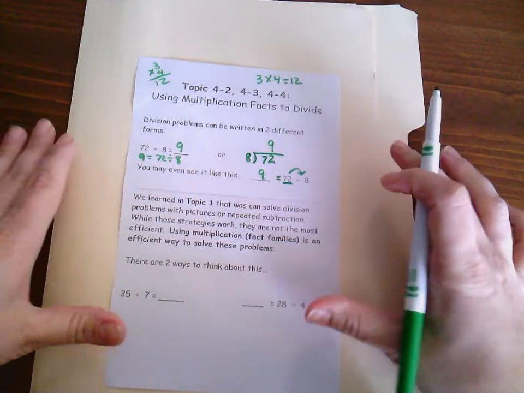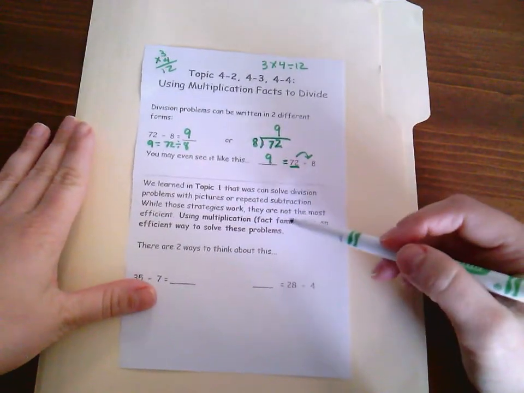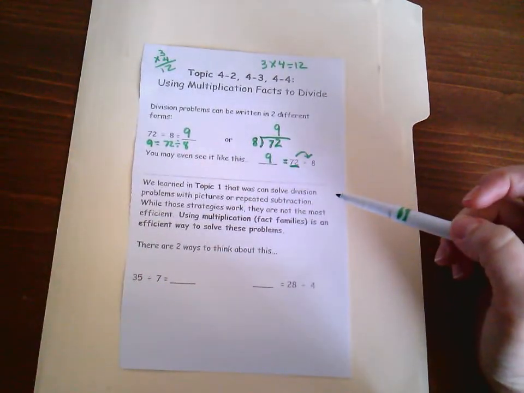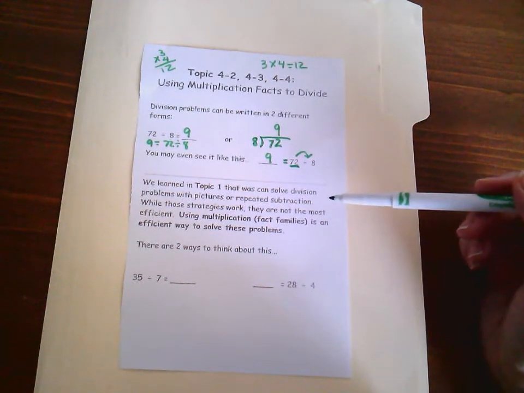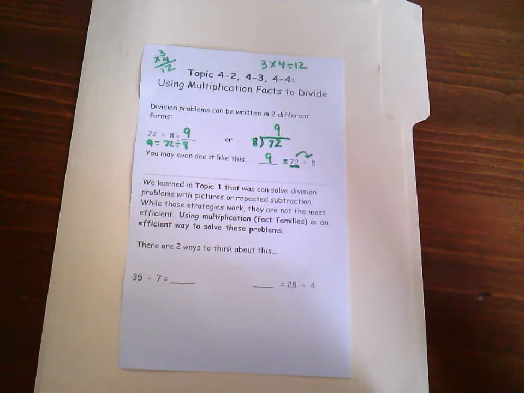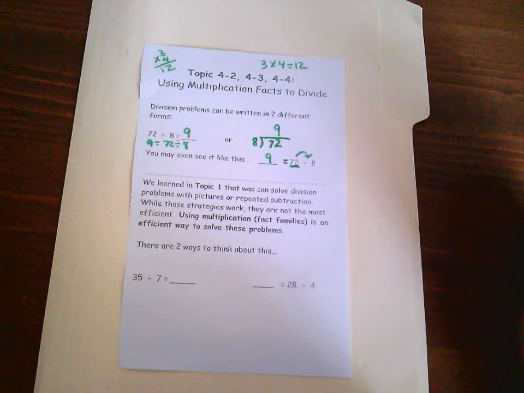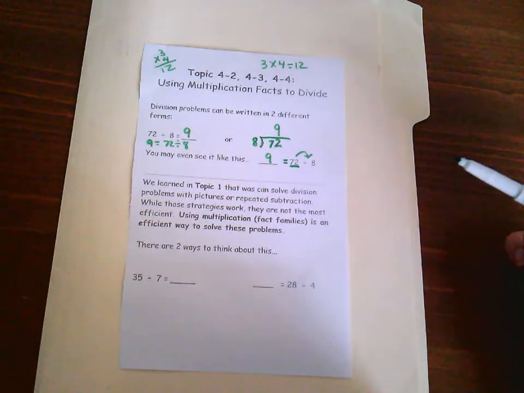divided by the 72. We learned in topic 1 that you can solve division problems with pictures or with repeated subtraction. While those strategies still work, we can still use them if we need to, they're not the most efficient strategies. Using your multiplication facts, because you're thinking of fact families, is an efficient way to solve these problems. And there are two ways that we can think about this.